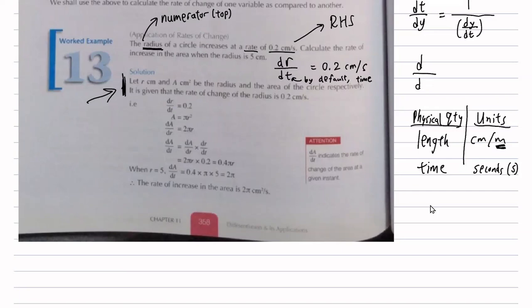So that's prelim questions you'll see. They always like to trick you, students. But anyways, this is easy, just positive 0.2. Then we have to write down the formula A equals pi r squared, right? What do you want to find? A equals pi r squared is fine, right? Just recall from the table I showed you just now. Then you want to calculate rate of increase in the area when the radius is 5 cm.